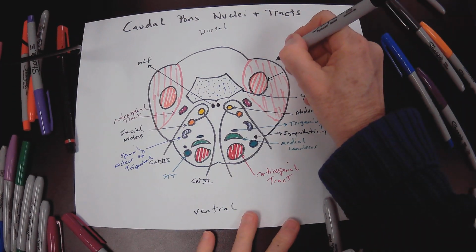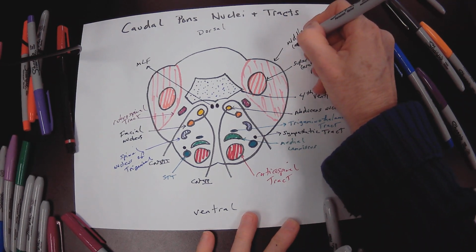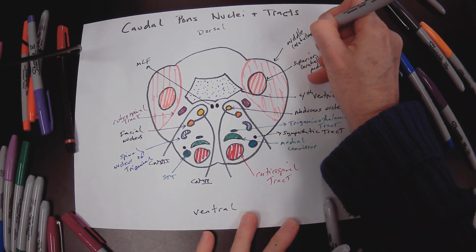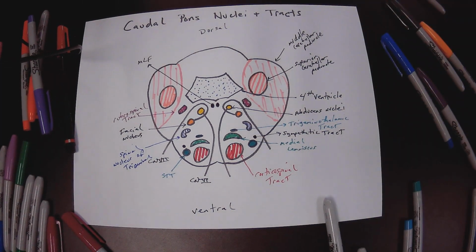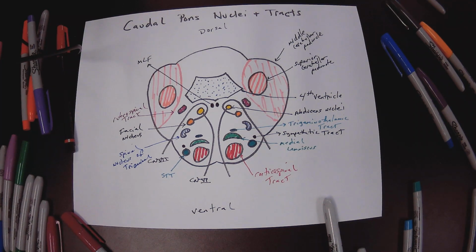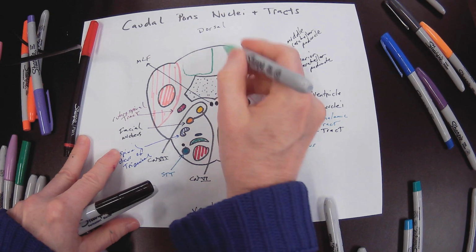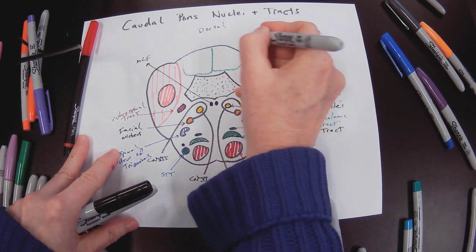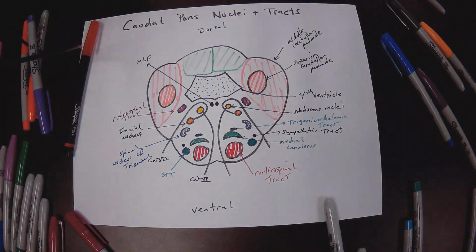So that's your middle cerebellar peduncle. And we have one more to consider. That's the one at the back here. This whole area is going to be your inferior cerebellar peduncles.